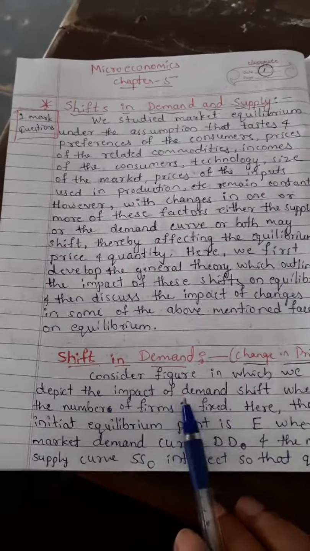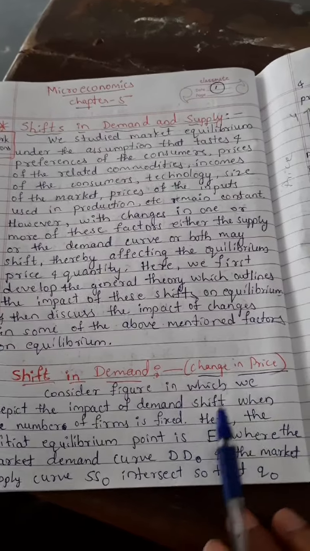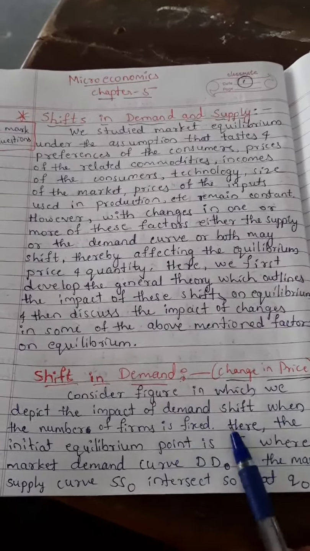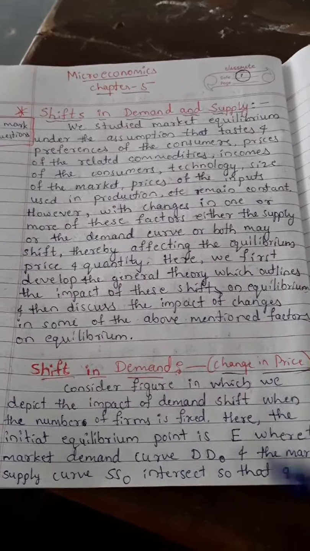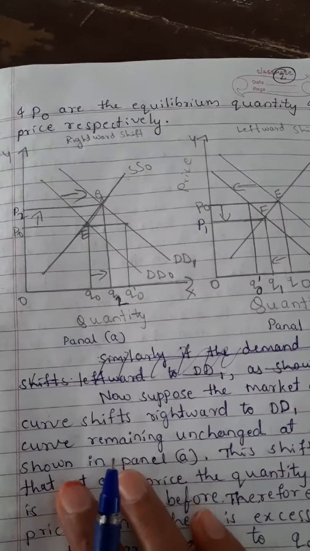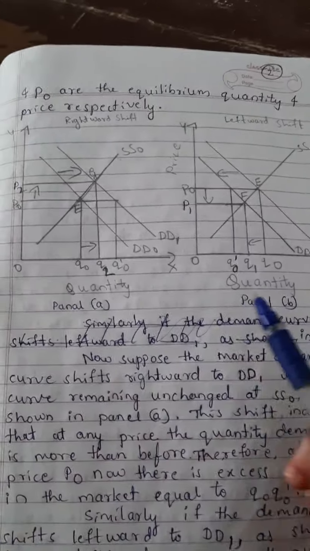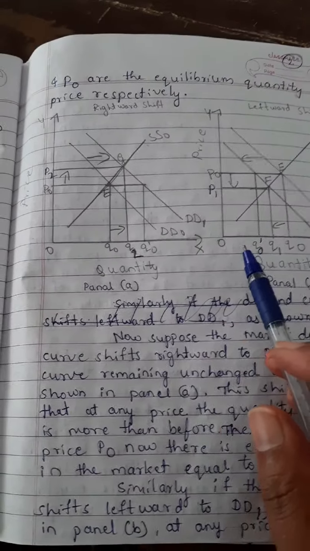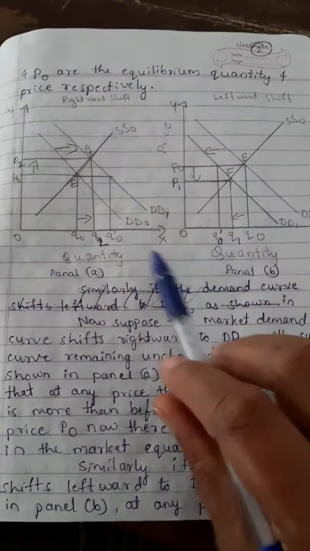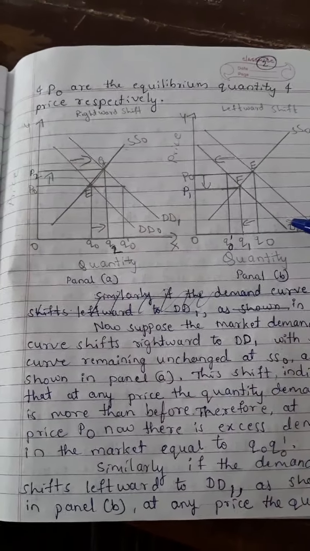First we see the shift in demand. When the price changes, how does the demand curve shift, rightwards or leftwards, when the price increases or decreases? We can understand the shift of the demand curve with the help of these diagrams. This is panel A and this one is panel B.